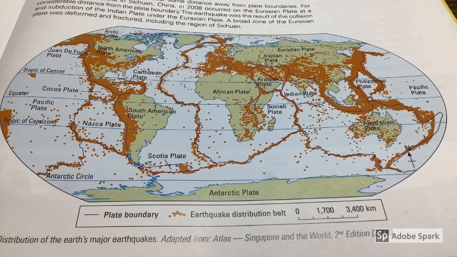Lastly, type of soil. If the soil type in the area that you're living in is loose gravel, it will magnify the shaking, and therefore everything you build in the area will have a higher likelihood of being destroyed.